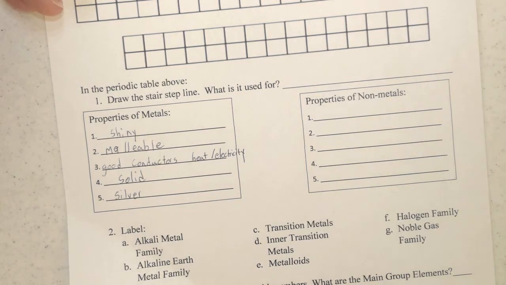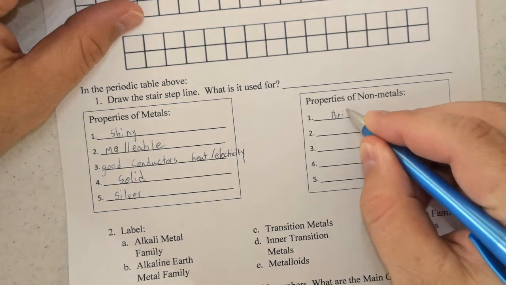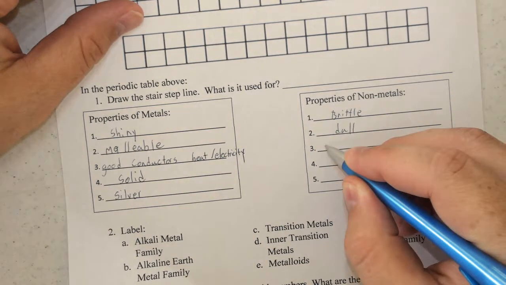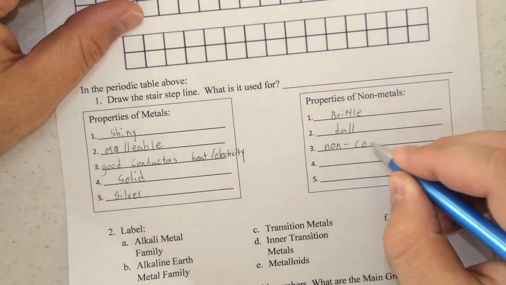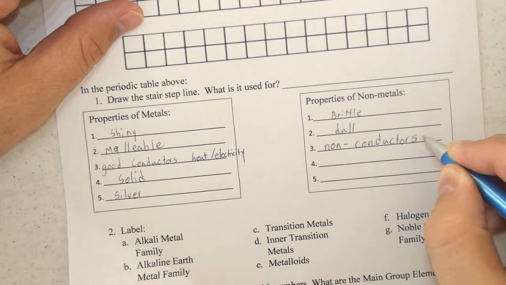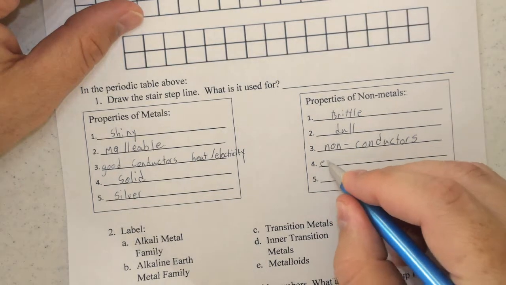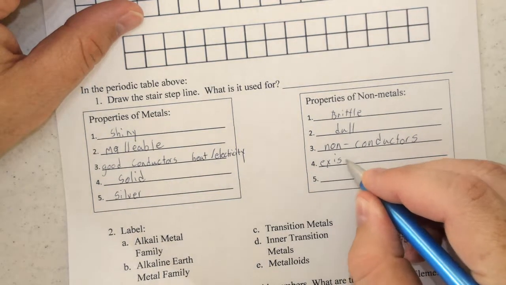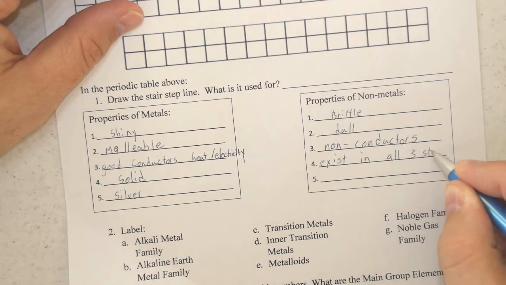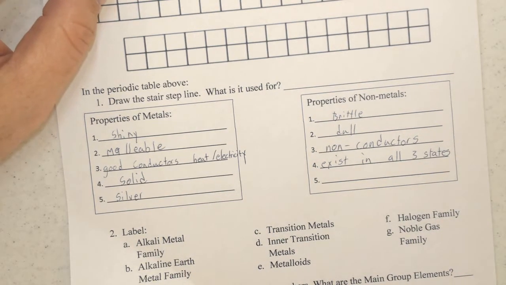The properties of nonmetals is basically the opposite of that, right? So they're brittle, they're dull, non-conductors, and something special is nonmetals over here. They exist in all 3 states: solid, liquid, gases. So that's something unique about that.